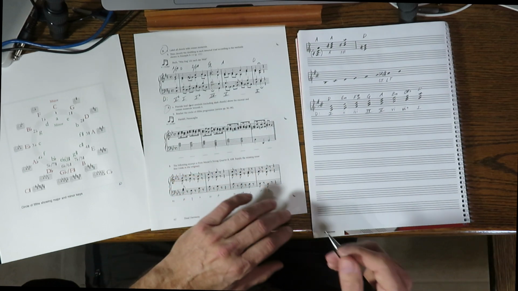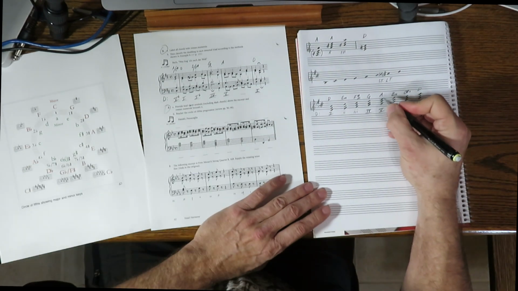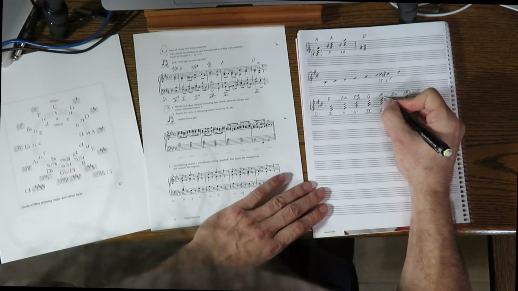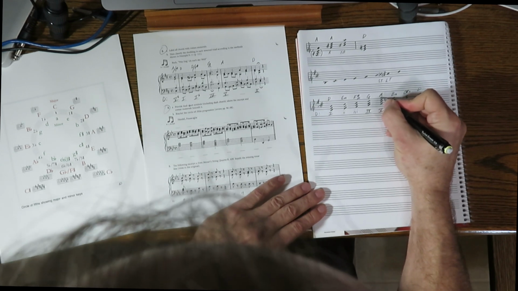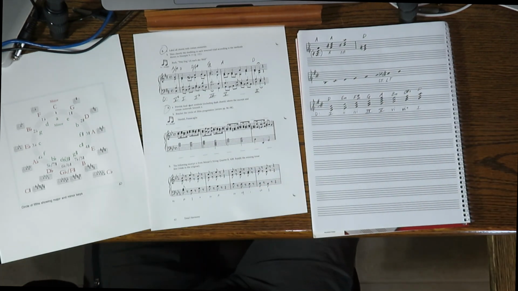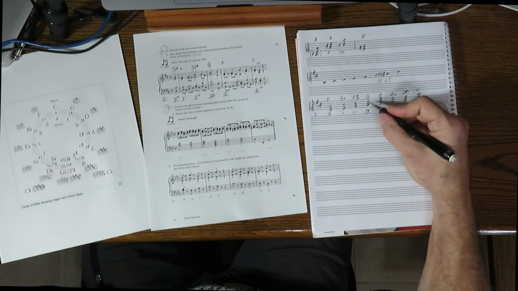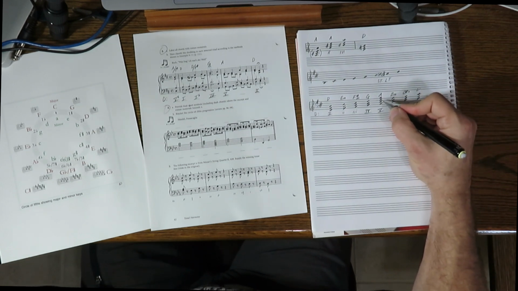Okay, if we stack it up here, A, C sharp, E, G, 7th chords, we create a super snowman. Okay? It's a little bigger than the regular snowman.